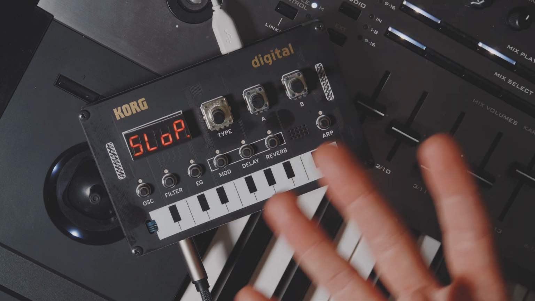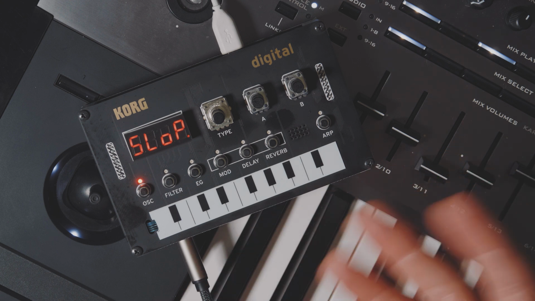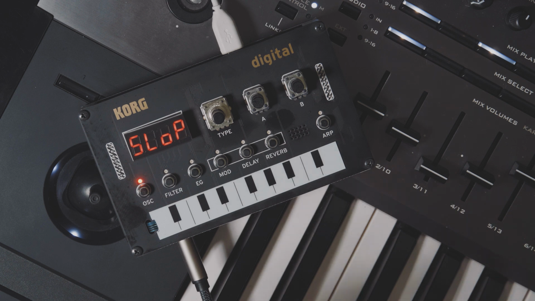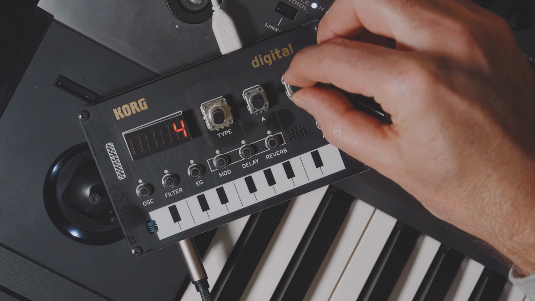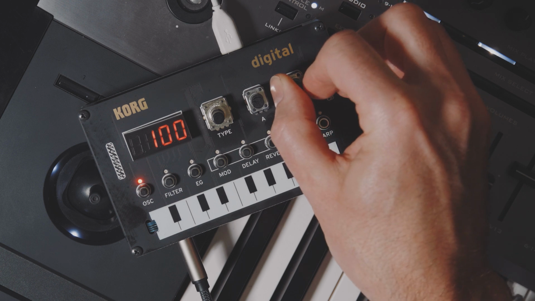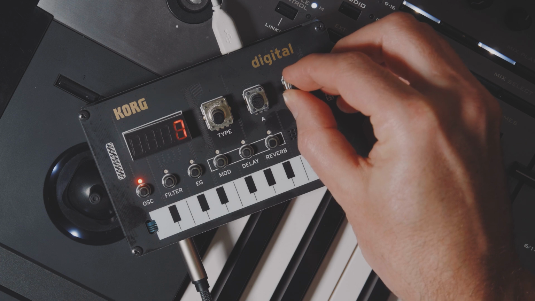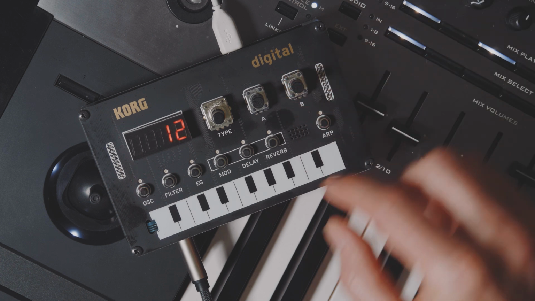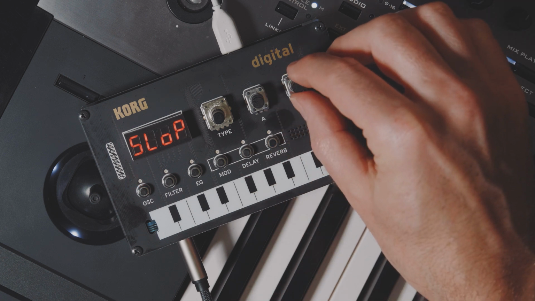So you've got 4 waveforms playing each time I hold down a single key to give us the chord. And what slop does is allow us to semi-randomly detune those 4 different notes. So if I hold down a key and turn up the slop control, we can go everywhere from a nice gentle detune to something a little bit more horrible.